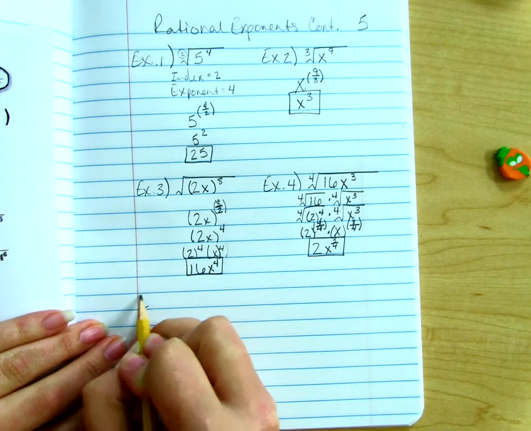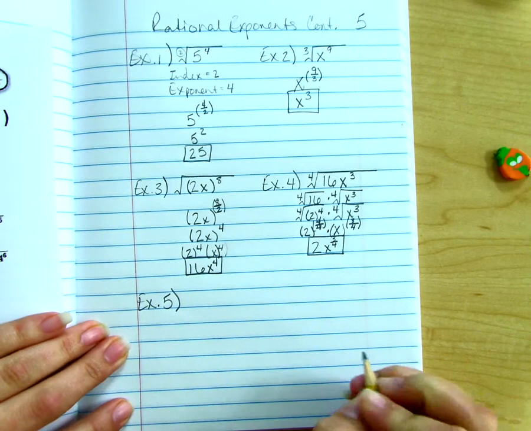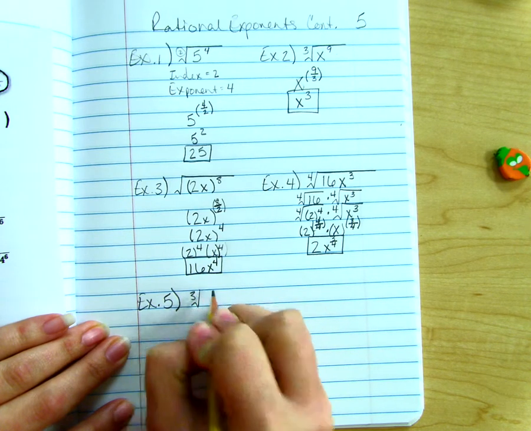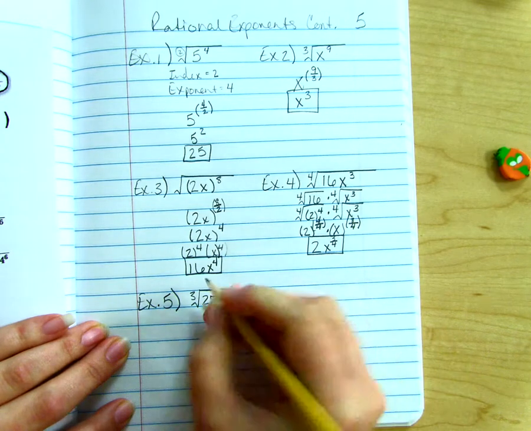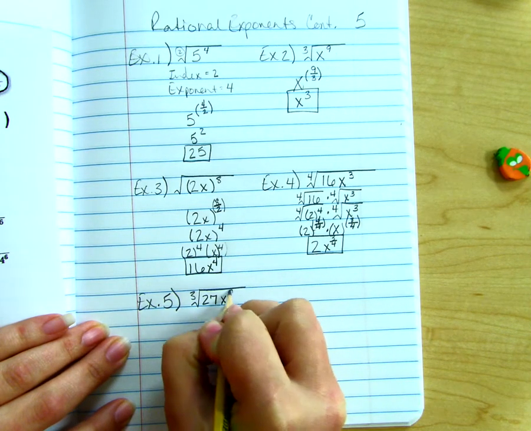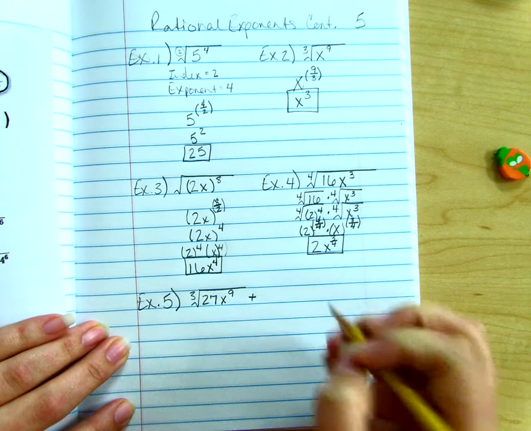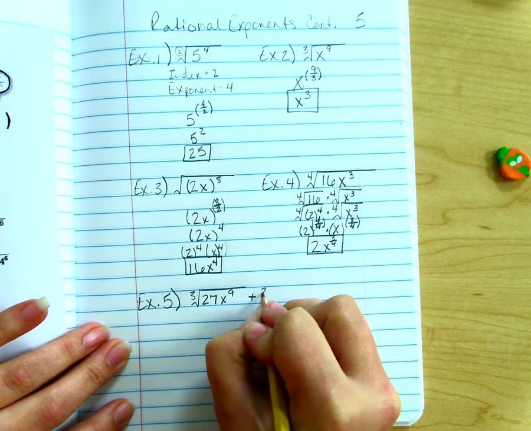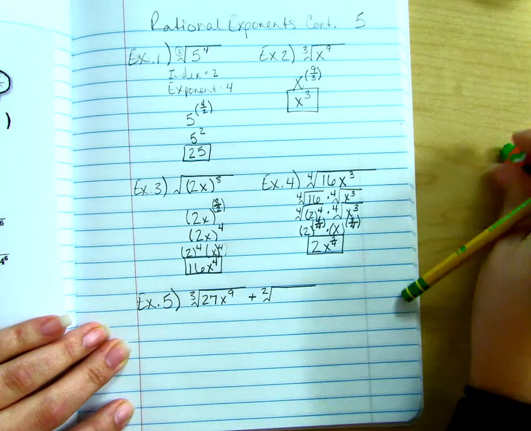Let's do one more example and then we can be done. Let's do a really hard one. Example 5. I have the cubed root of 27 x to the 9th plus the square root, which I guess we don't need to show the 2.